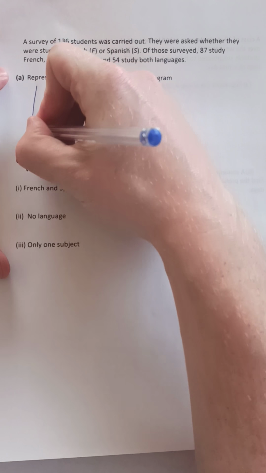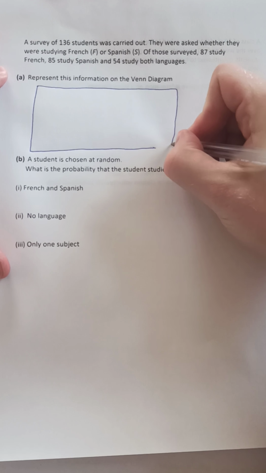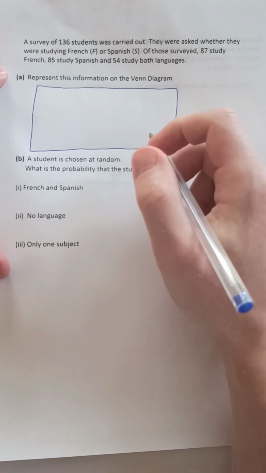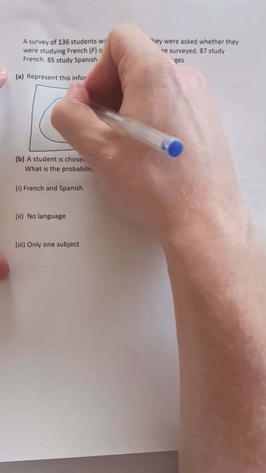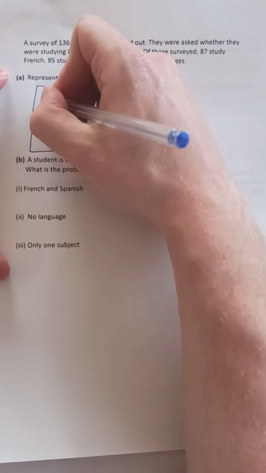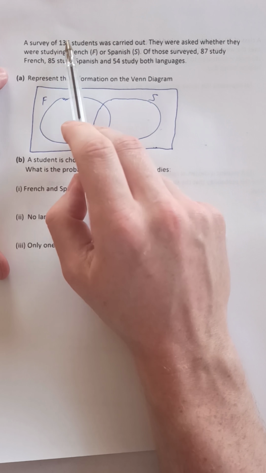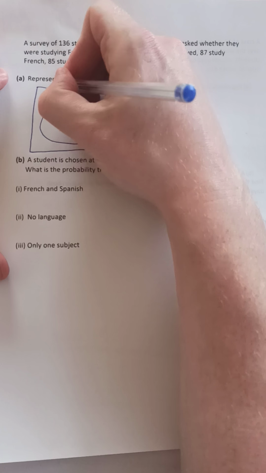So let's draw out a Venn diagram. Two circles. We have French, Spanish, and the total is 136, so that's our universal.